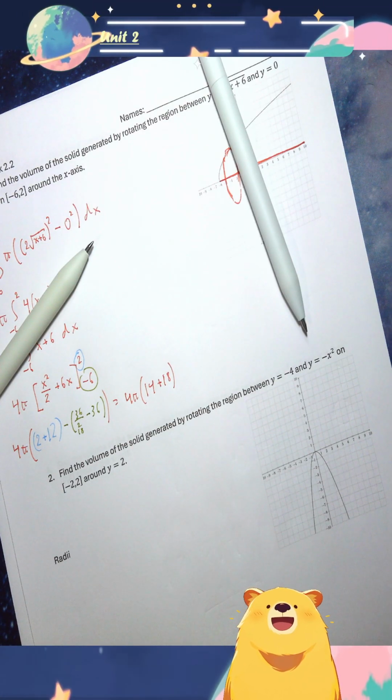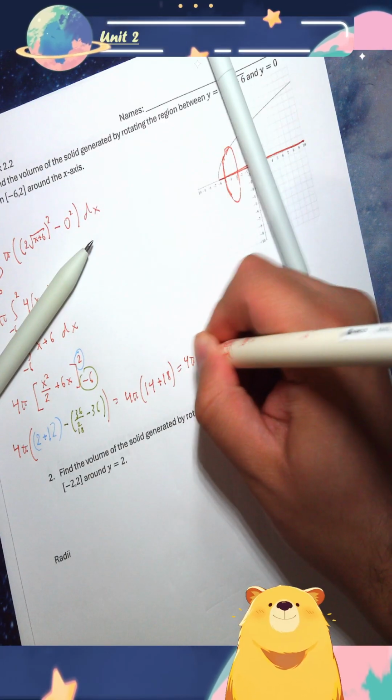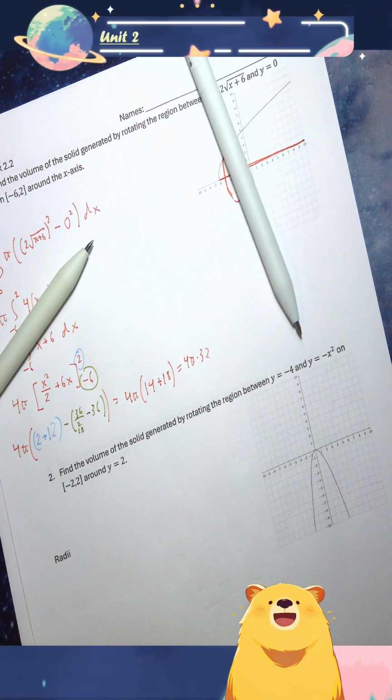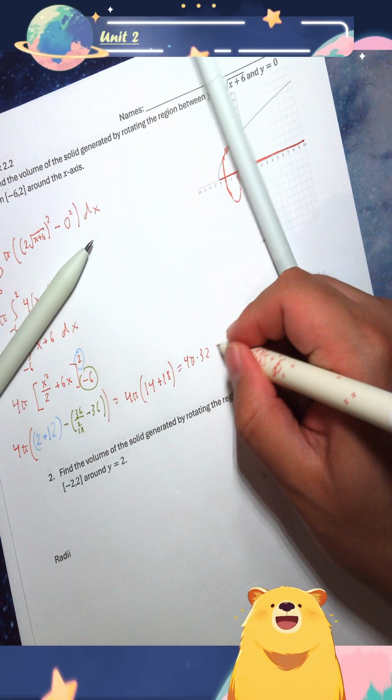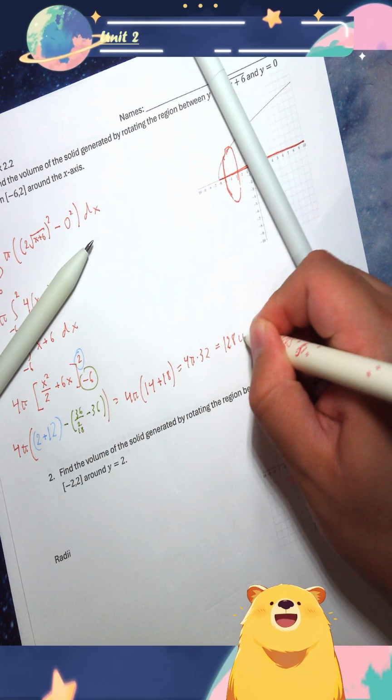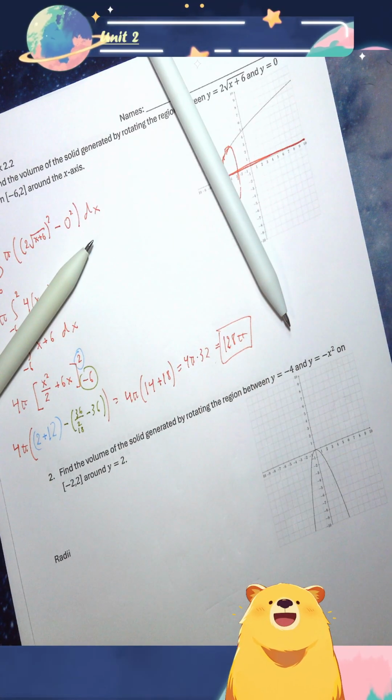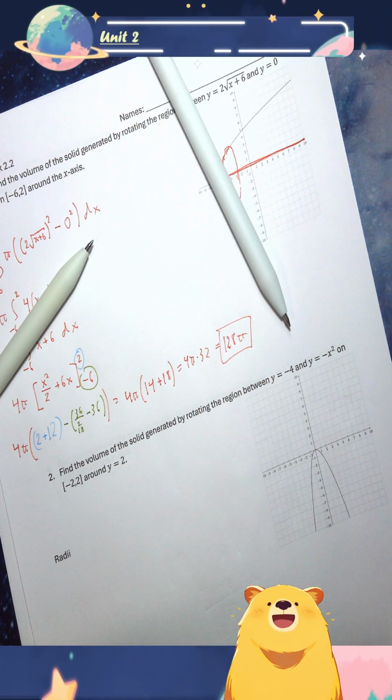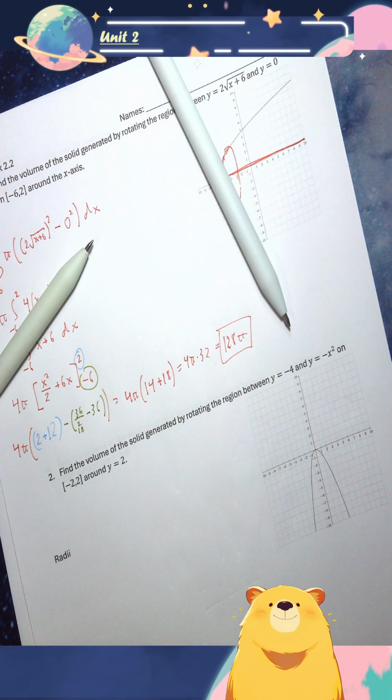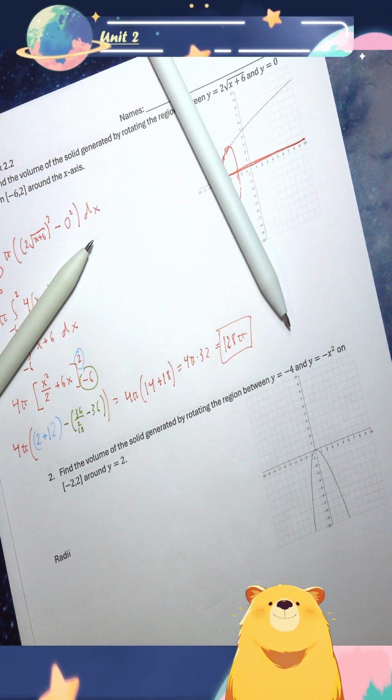14 plus 18 is indeed 32. And then 32 times 4 is 128. So 128 pi is our answer. Let me go ahead and check my worksheet. Yes. Okay, good.